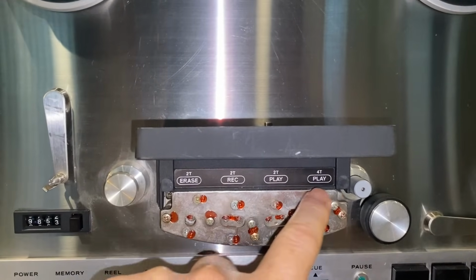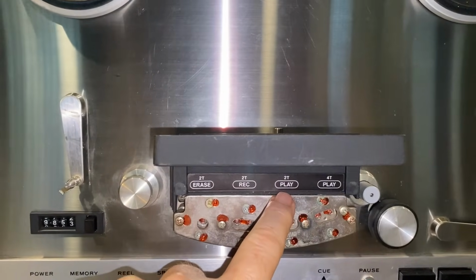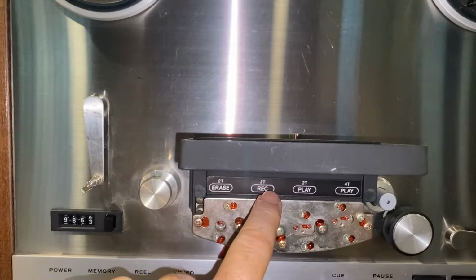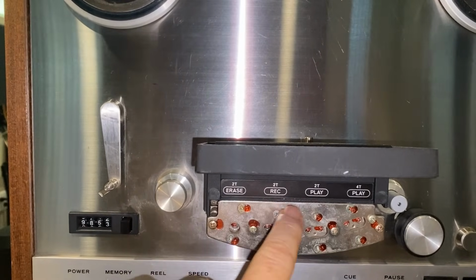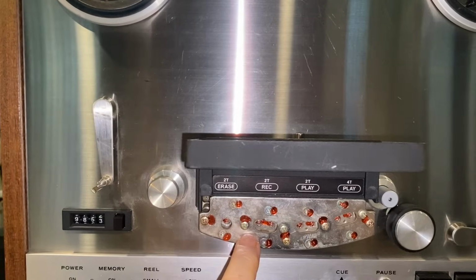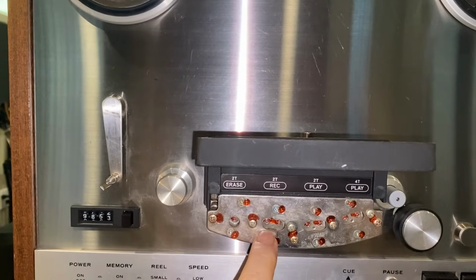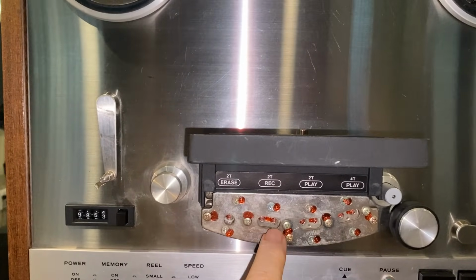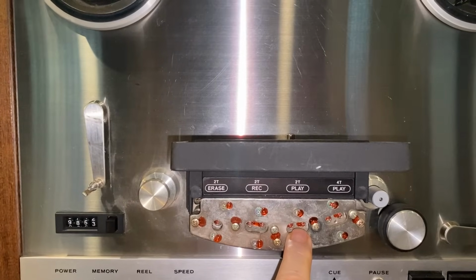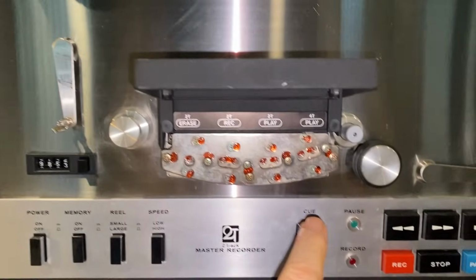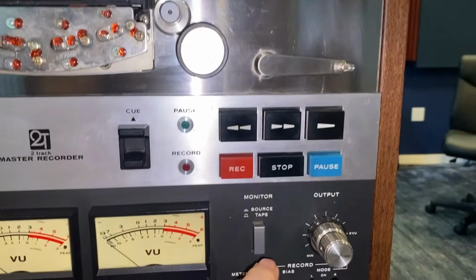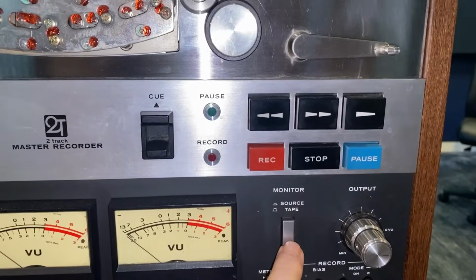This particular recorder has 2 playback heads because it has 2 formats of playback, but the distance between the record head and the playback head is about 100 milliseconds or so, depends on the machine itself. So if you monitor, you see you have source and tape button here.